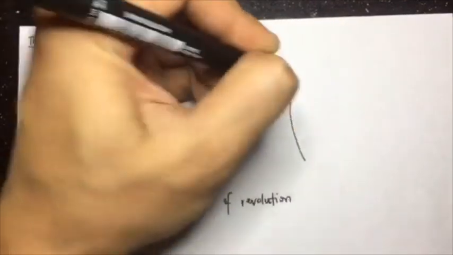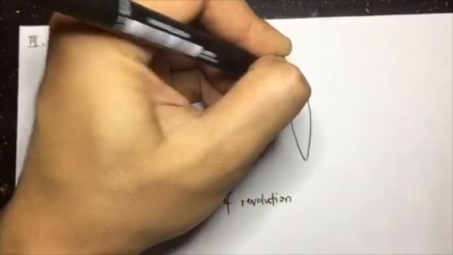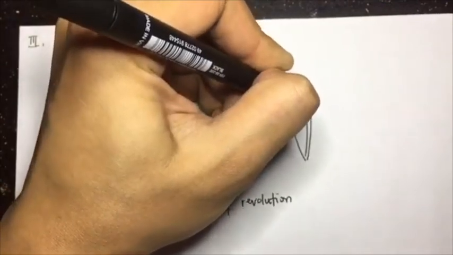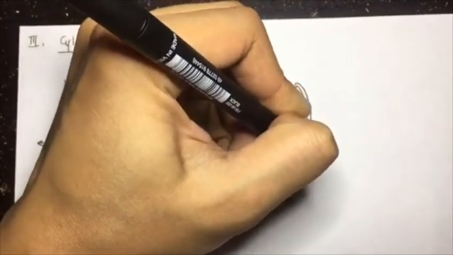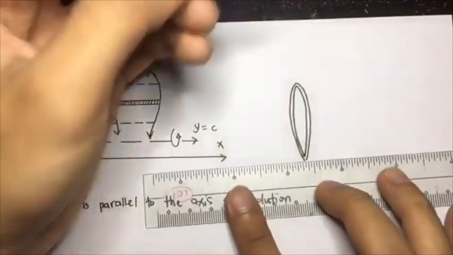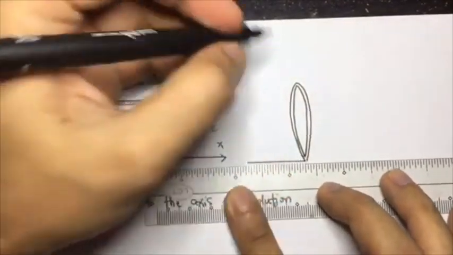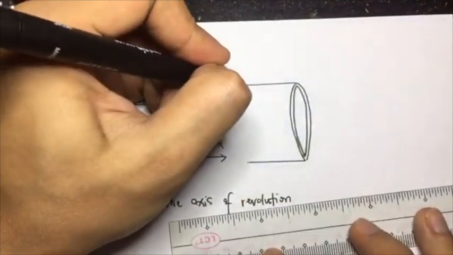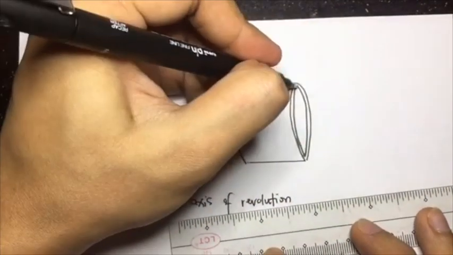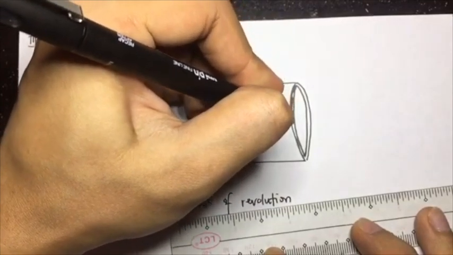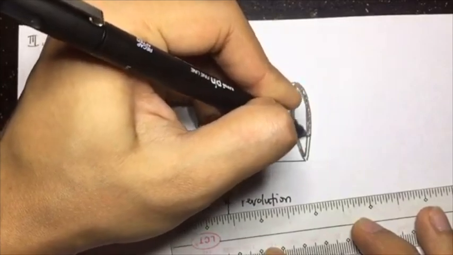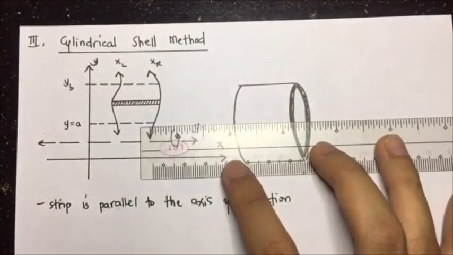So what will form is a thin shell, something like that.